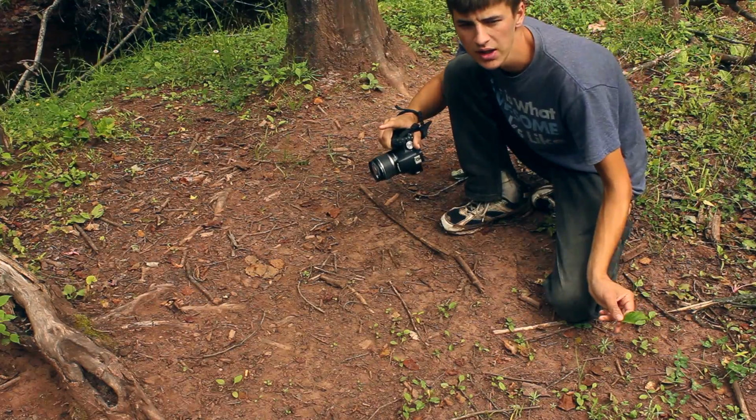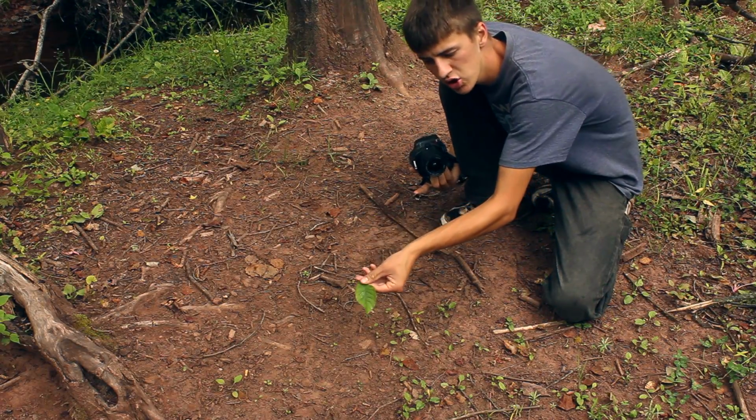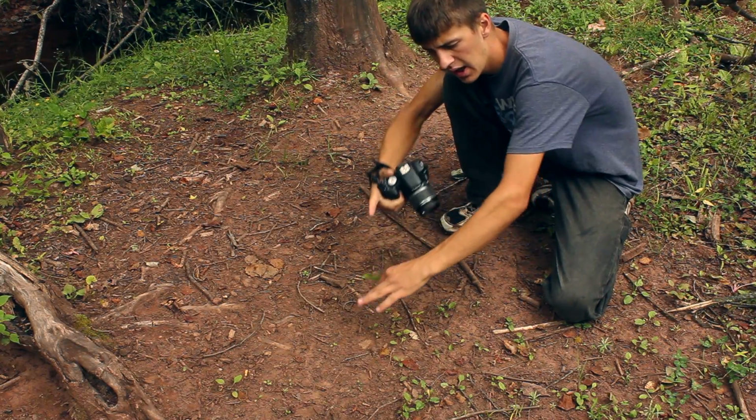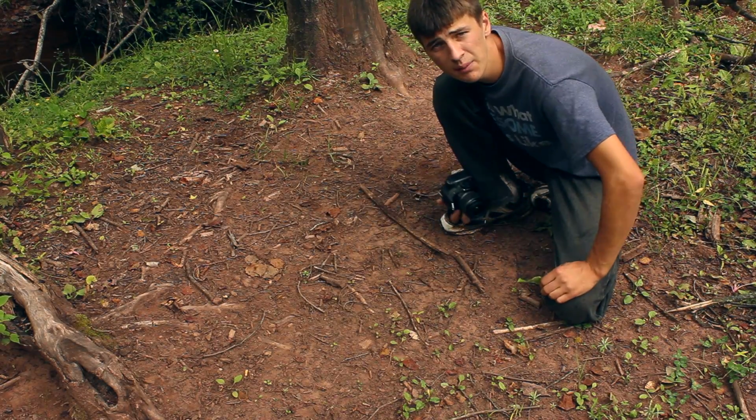Okay, so in this case, I think this nice flat dirt surface will work pretty well to shoot my green textures against. Having it out of focus in the background, this should cut out very easily in post.